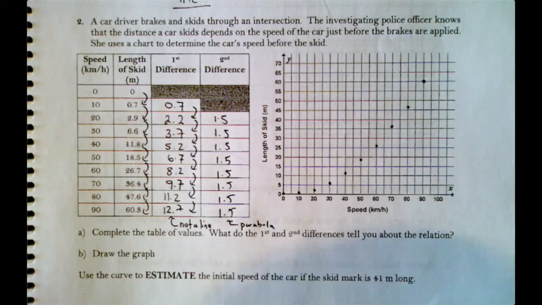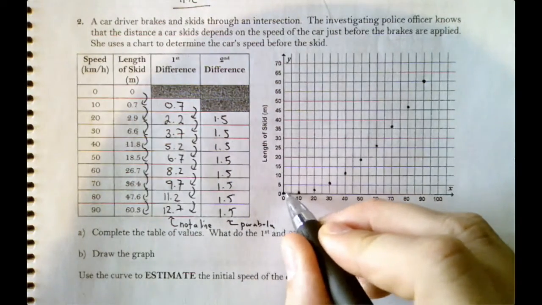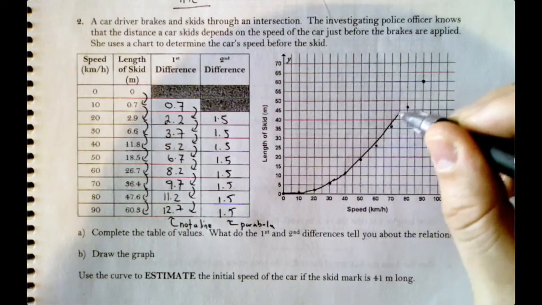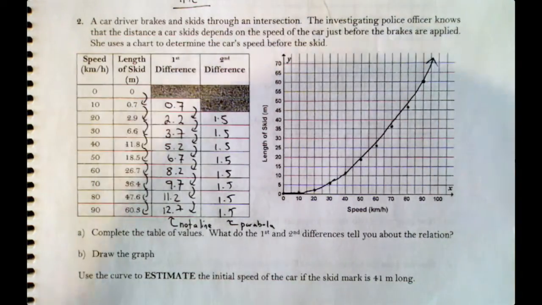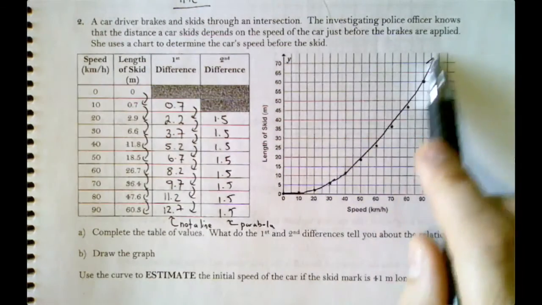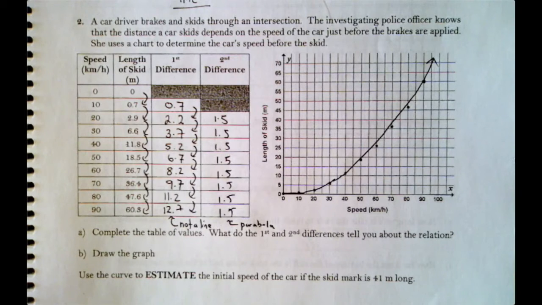There's our points. And if we connect them, we get this curve. And just as I kind of suspected, it's not a whole parabola. It looks like it's just part of it. The other part of the parabola is probably over here. And it just looks like a big parabola. We just have one part of the parabola.